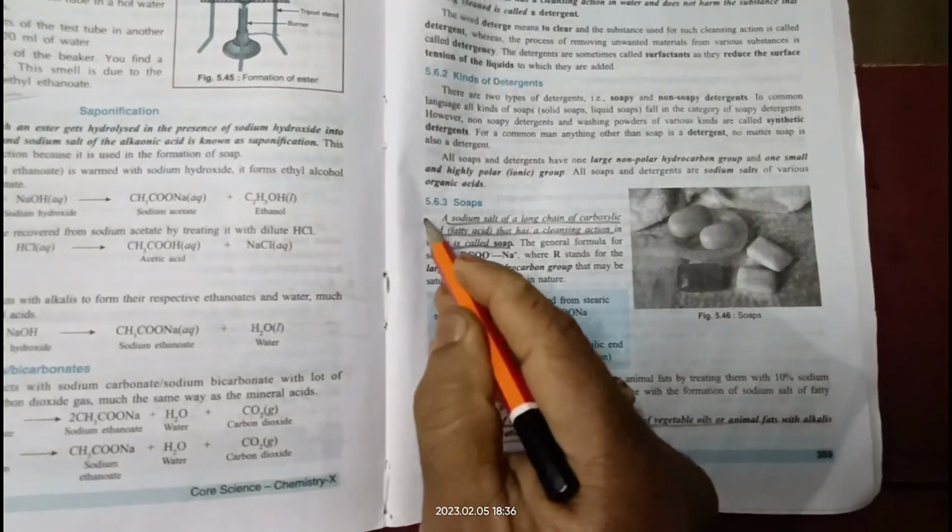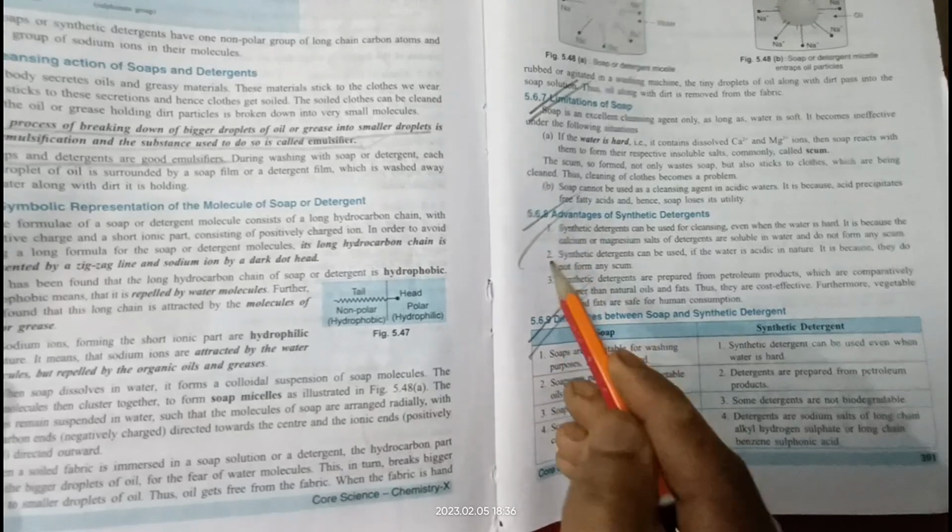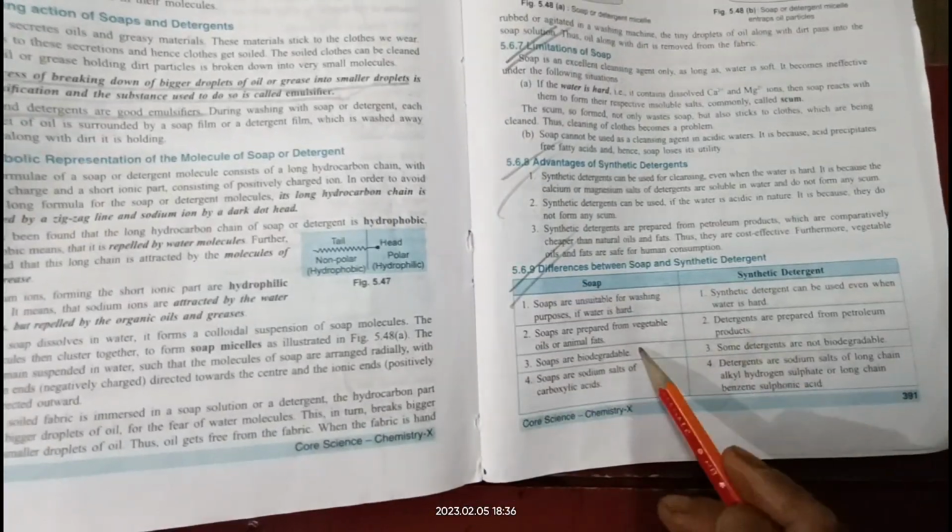From the next page, that is page number 389, remember the definition of soap. What is saponification? This paragraph is also important. From the next page, definition of detergents. What are emulsifier? Then the structure of soap along with the cleansing action. This is important. From here, limitation, advantages, remember just 2. These differences are also important.